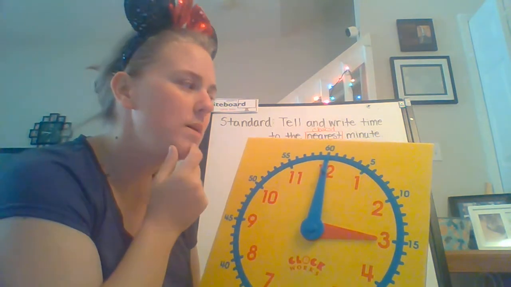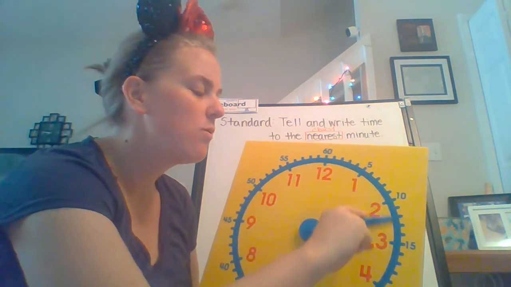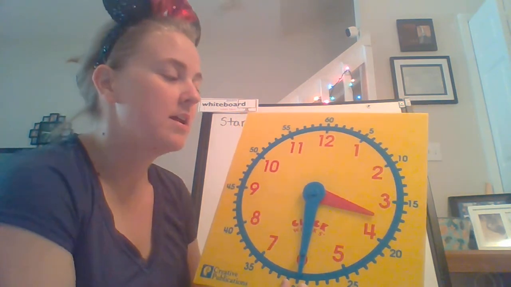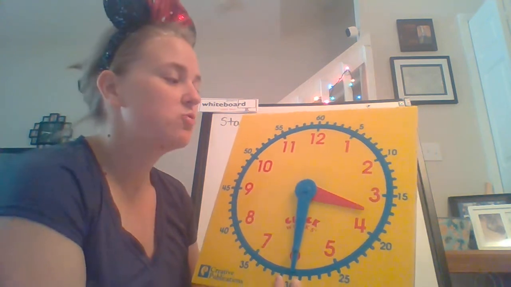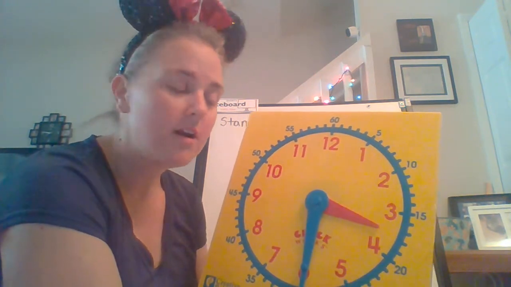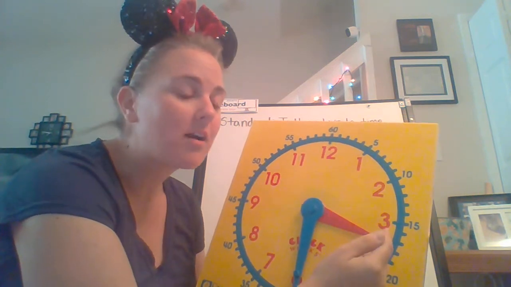Now, what would happen if the hour hand was in between the numbers? Would it be 3 o'clock? No. So I know if the hour hand is between the numbers, for example between 3 and 4, that means the hour is after 3 o'clock, but it's before 4 o'clock.